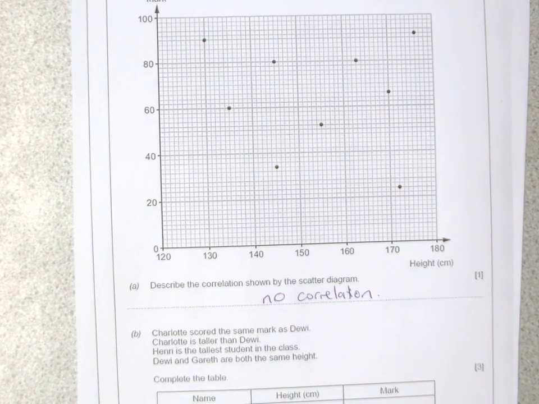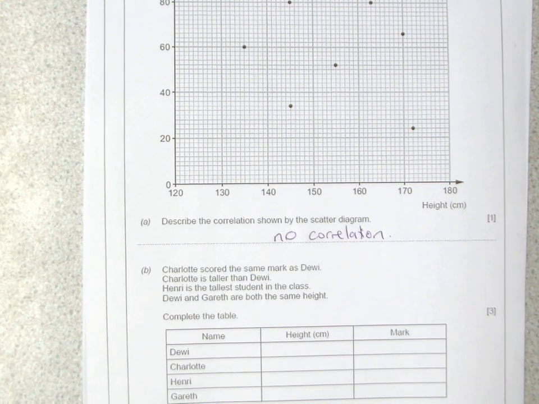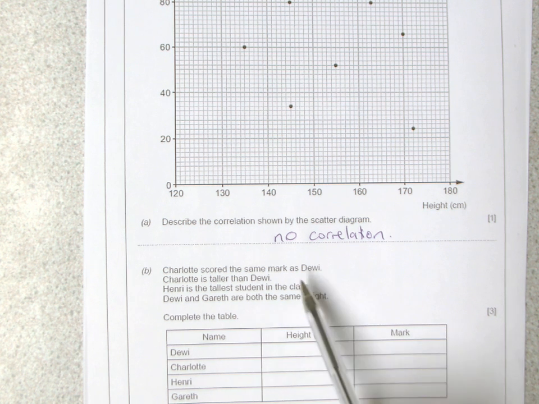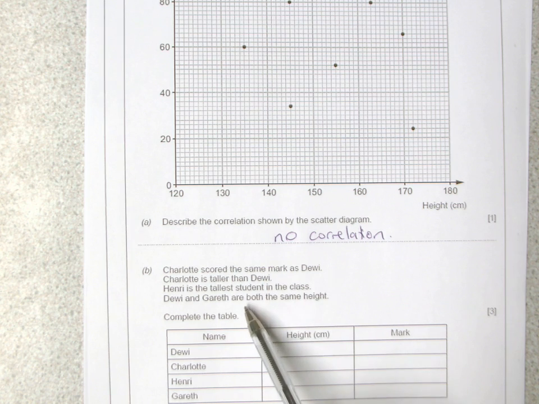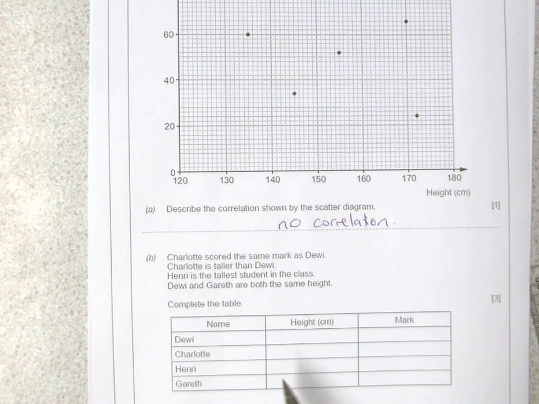Part B, it says, we've got different criteria here. It says Charlotte scored the same mark as Dewi. Charlotte is taller than Dewi. Henry is the tallest student in the class. Dewi and Gareth are both the same height. Complete the table. Okay, so we've got different things here comparing students, and we need to then fill this table in here.